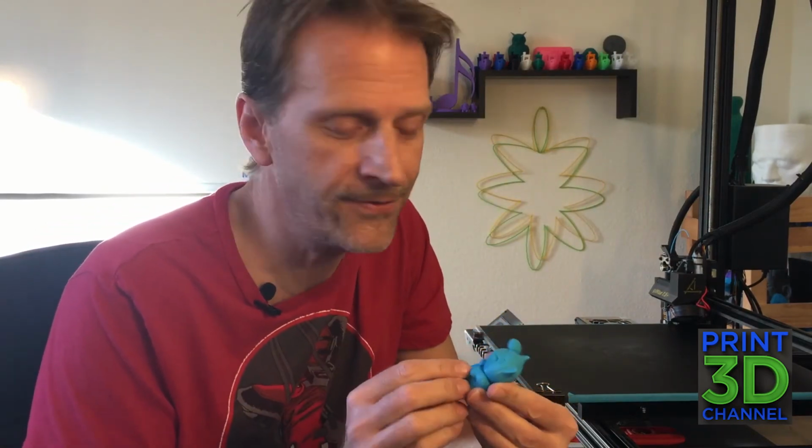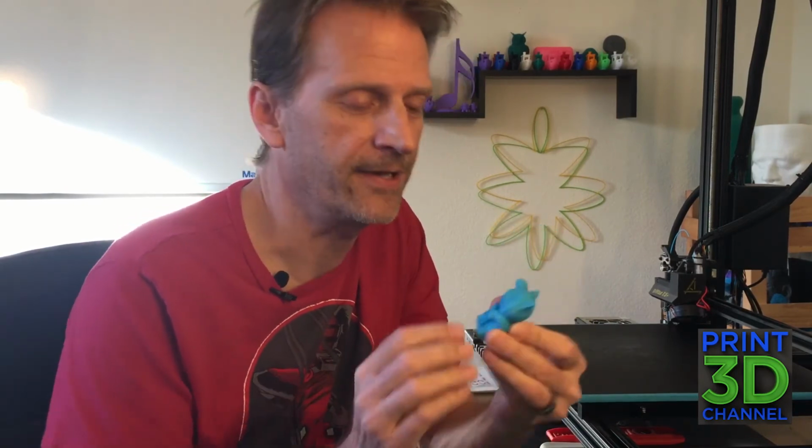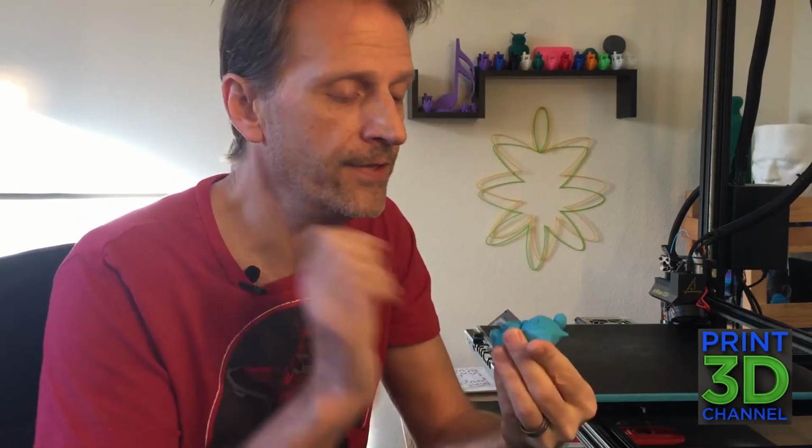I love this little money cat. And hopefully he'll bring me some wealth too. And there's enough detail on this print that you could actually print this much larger, but we printed ours at just 100%. And speaking of support, all the support in the middle came right out. It's perfectly clean inside there. So this is a 100% print. I'm really happy with this one.